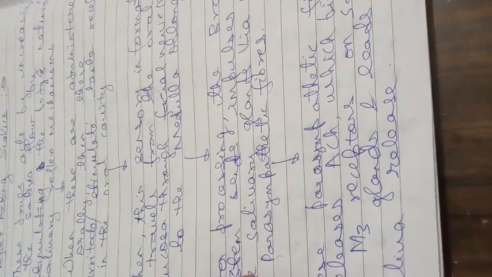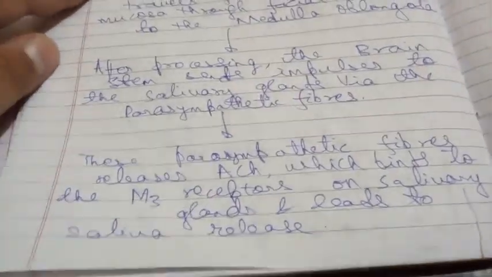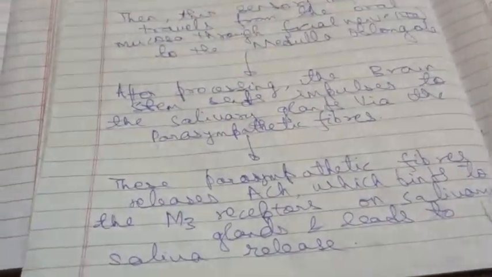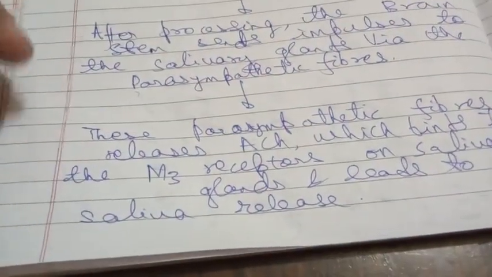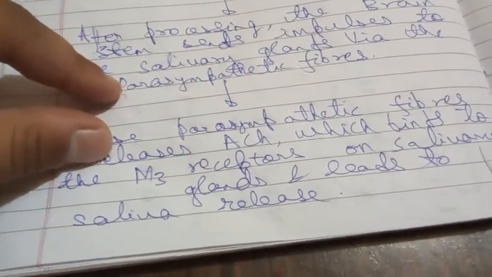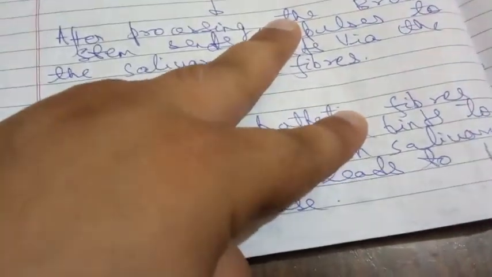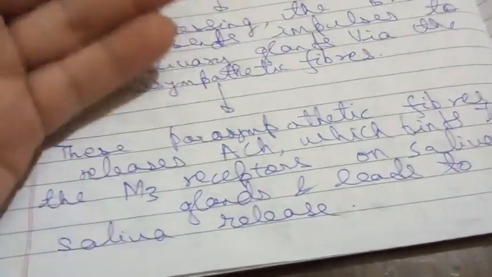After processing, the brain will send these impulses back to the salivary glands via parasympathetic fibers. Okay. So parasympathetic fibers release ACH. As you know, parasympathetic fibers release acetylcholine, because parasympathetic fibers are carrying the impulses back to the salivary glands. So ACH will be released, and as you know, salivary glands contain two types of receptor, M3 and beta 2. So beta 2, that is an adrenergic receptor, is not of our use right now.